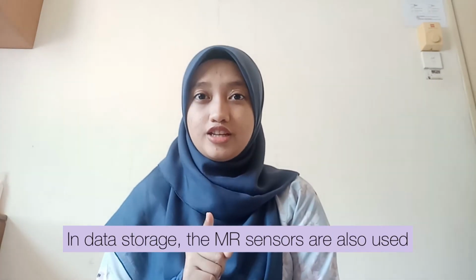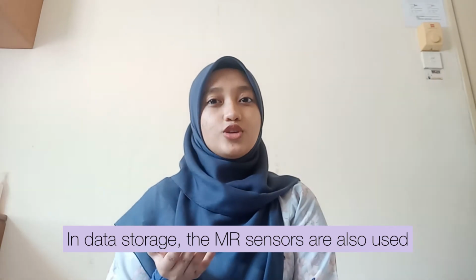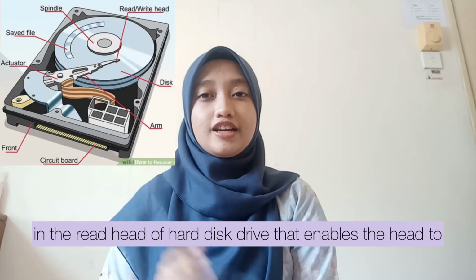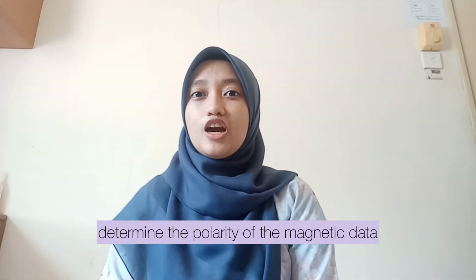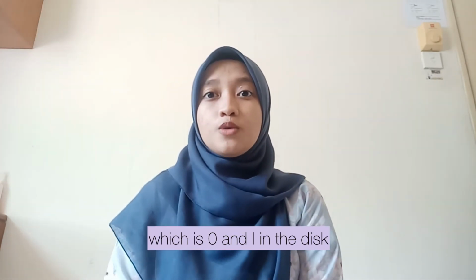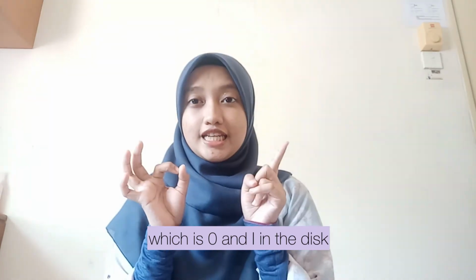In data storage, MR sensors are also used in the read head of hard disk drive that enables the head to determine the polarity of the magnetic data, which is 0 and 1 in the disk.